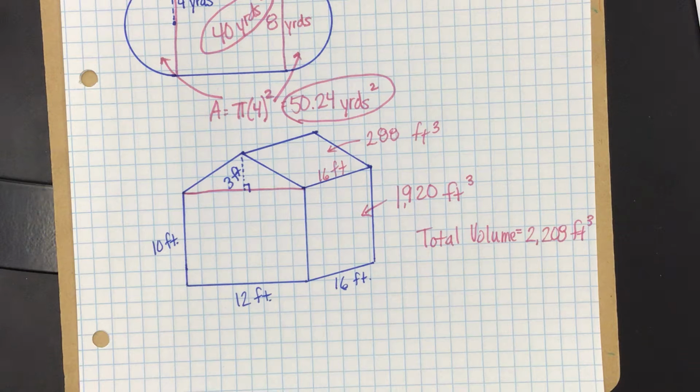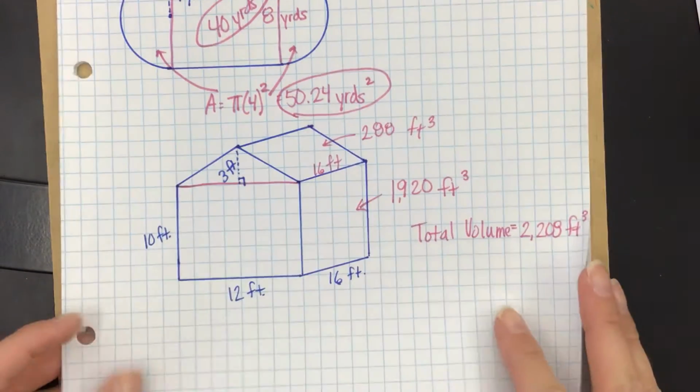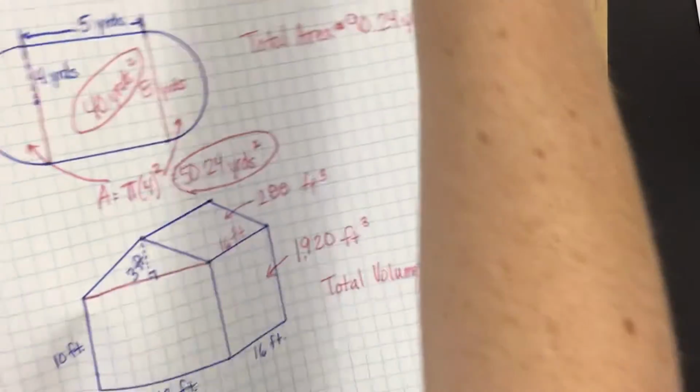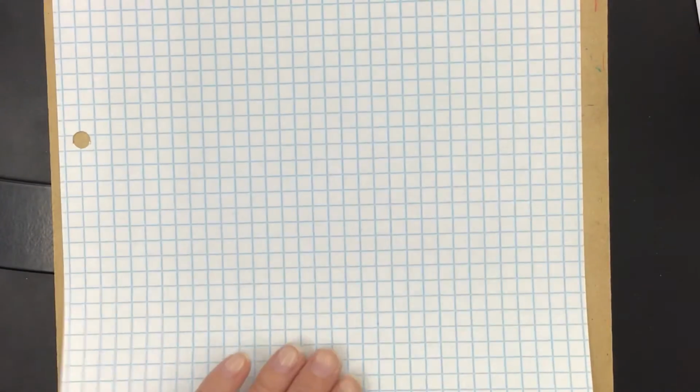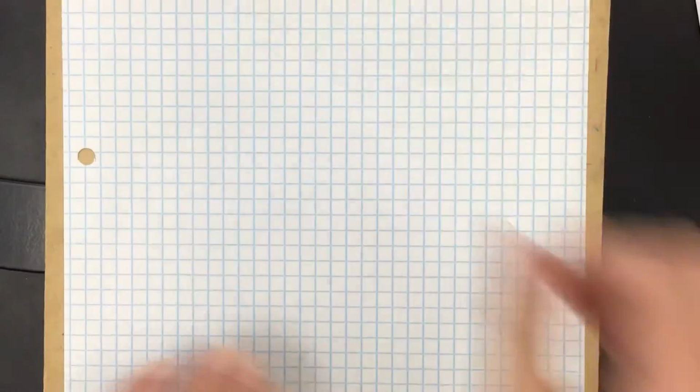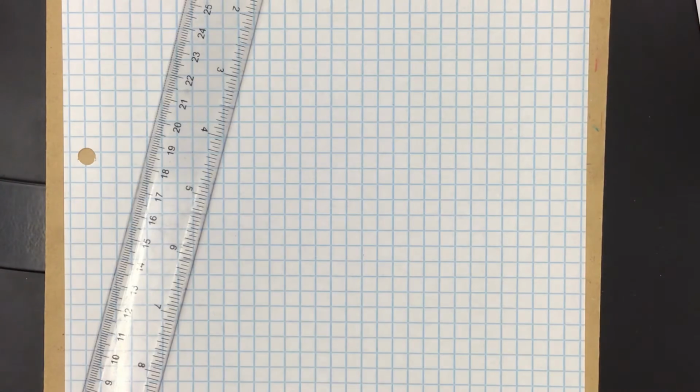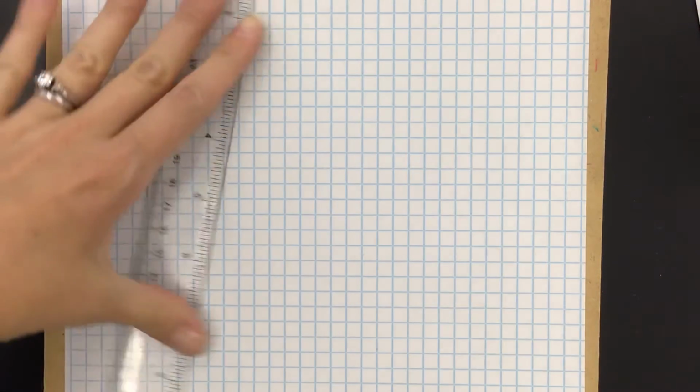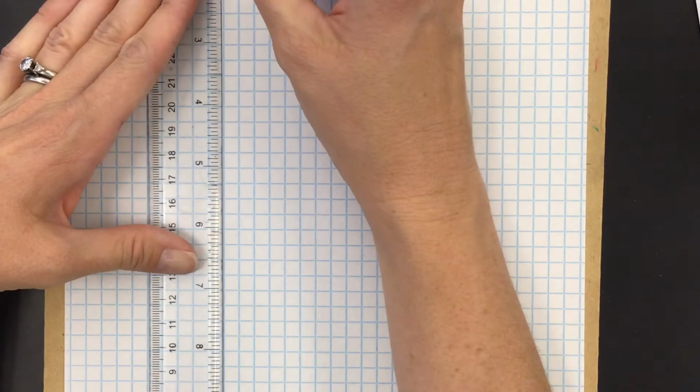Okay, I'm gonna do Gabby's question real quick, and then Elizabeth, I'll go to you, okay? All right. I'm gonna get a new sheet of paper here. I'm just gonna put some parallel lines and a transversal on here so we can talk about all the different angle names.